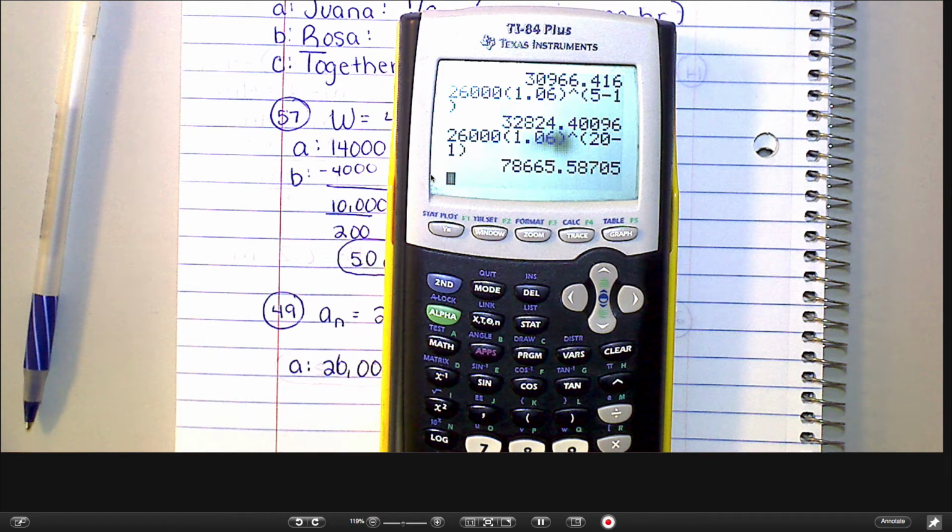$78,665.59. That's money, so I would round to 59 cents. And really, salaries usually don't involve cents, so you could even just round to the nearest whole dollar.